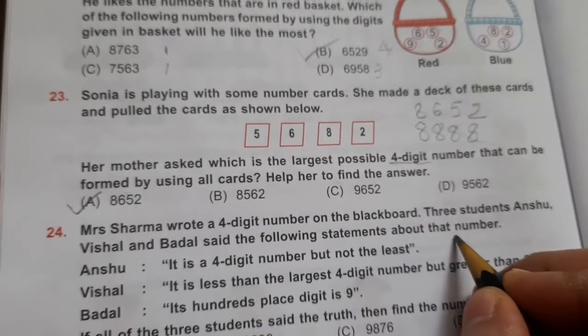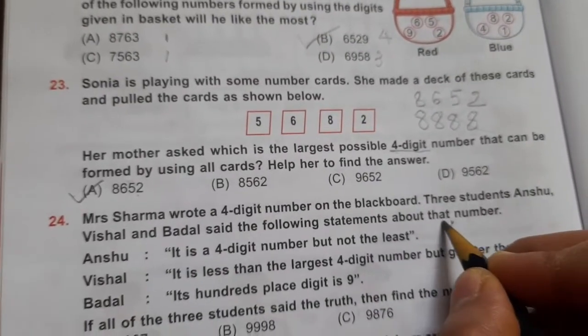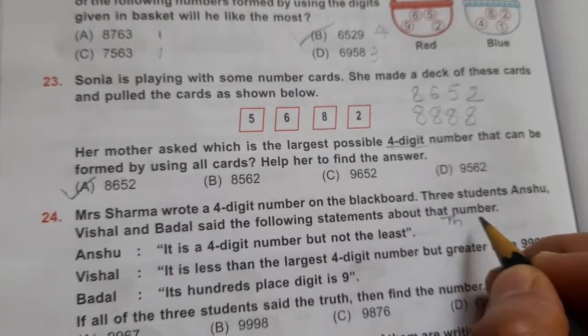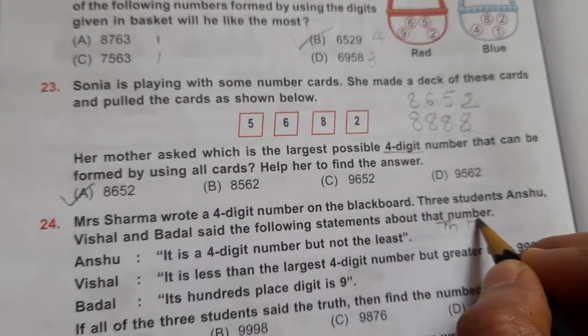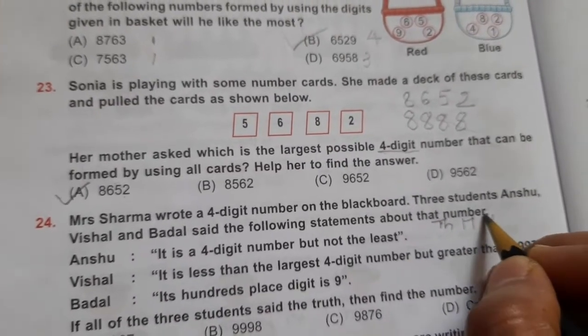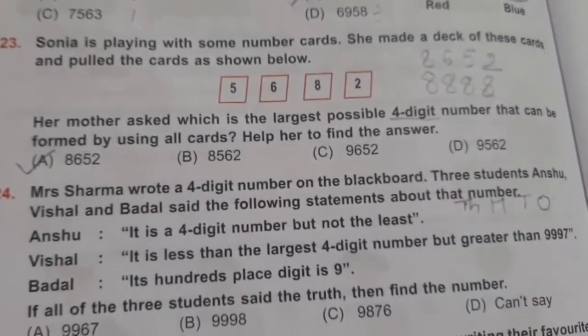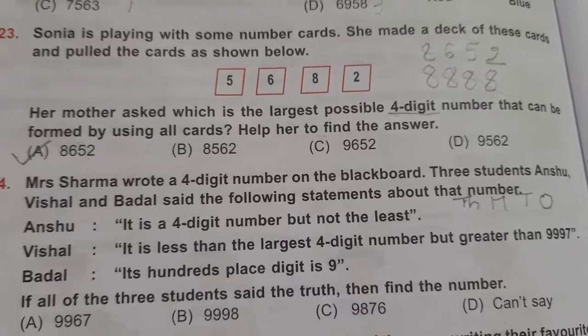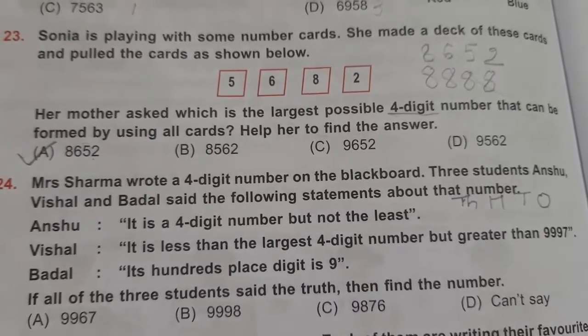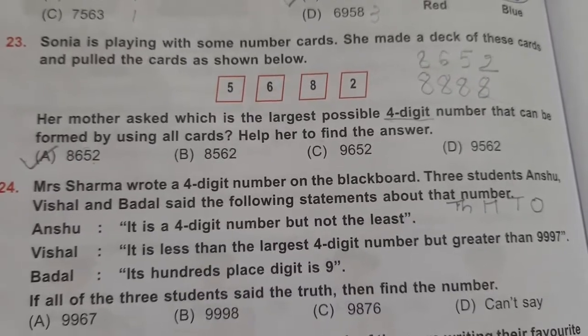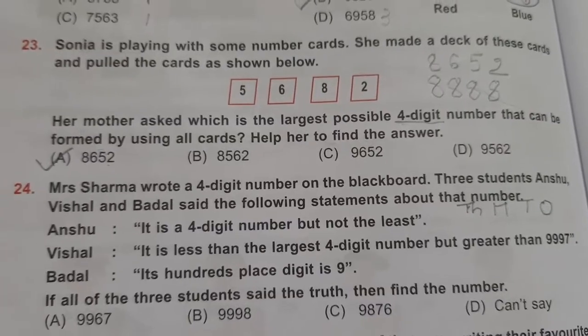But before that, what you should do is start putting the places for them. So this is the thousands place, this is the hundreds place, this is the tens place, and this is the ones place. So basis what all information the kids are giving, we can start putting the numbers over there. It is a 4-digit number but not the least.